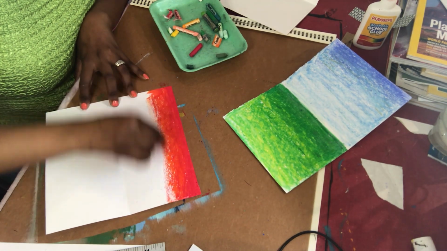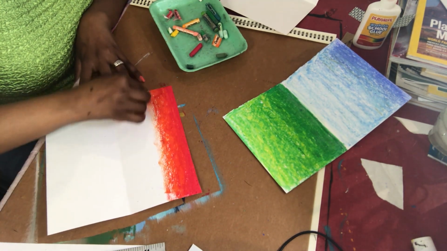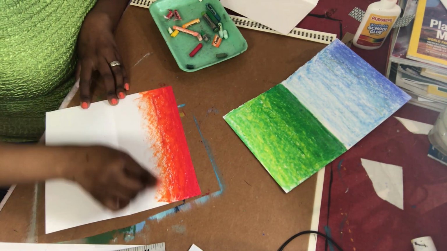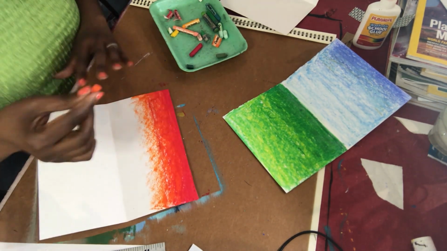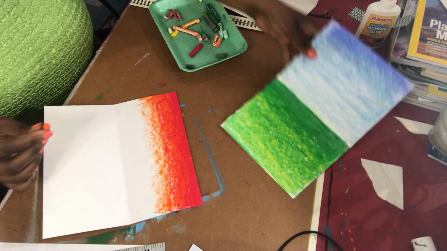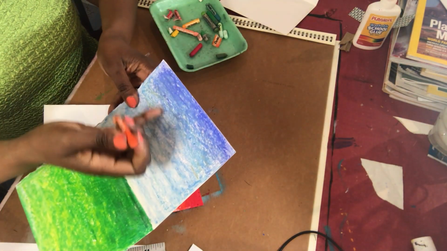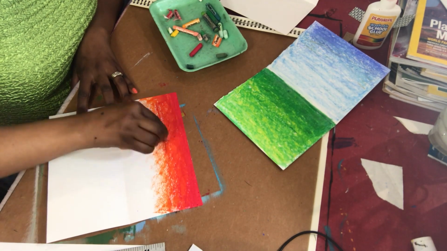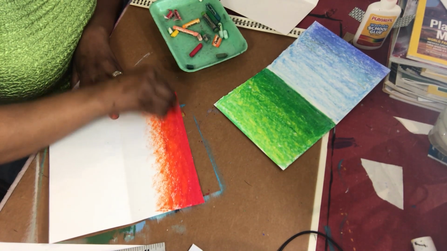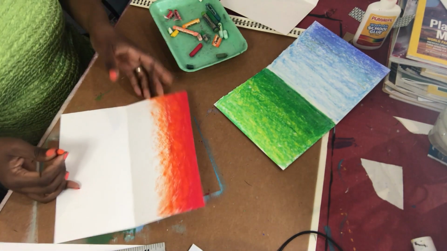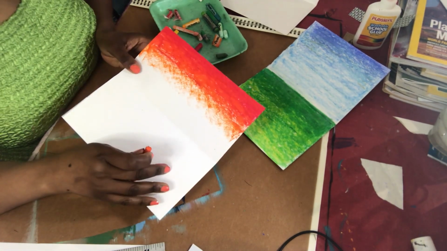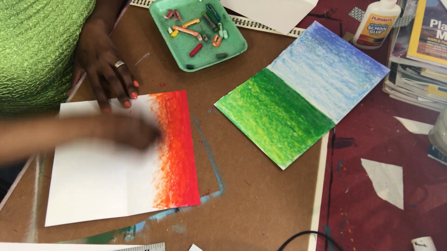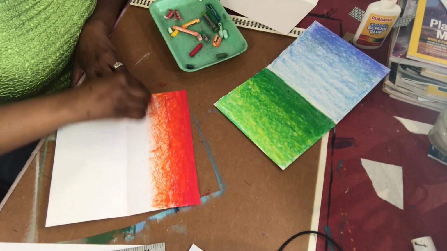Okay, up to you how much of the white you want to see below. See how I'm getting lighter? By just going on the side and pressing less. I'm not pressing as hard. Okay, similar. Here I allowed some of the white to come through. So I'm going over hard, over the red. So the red and the orange mix so nicely. Look at that. And I go back down.